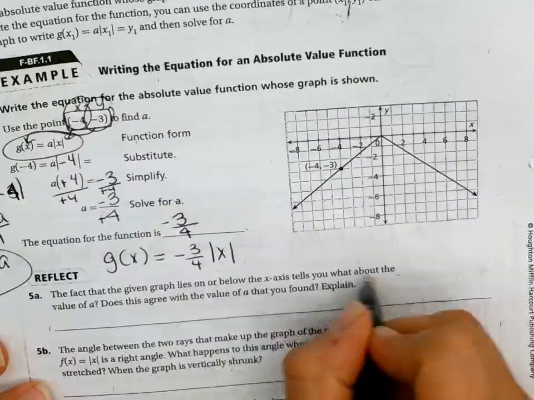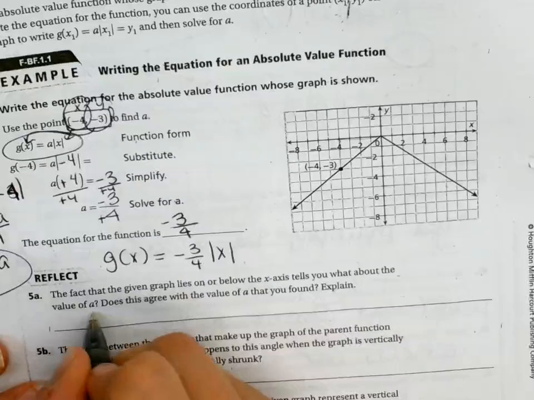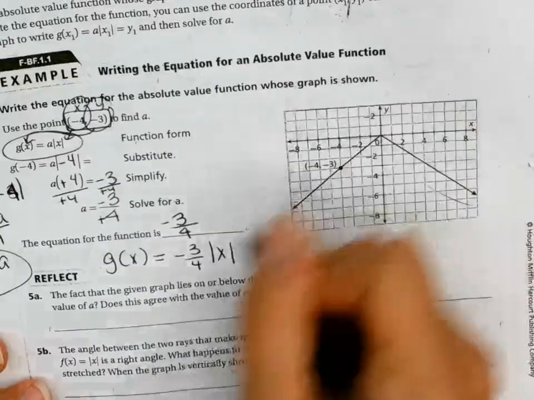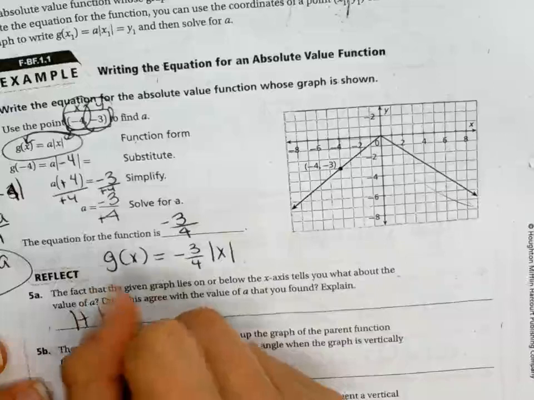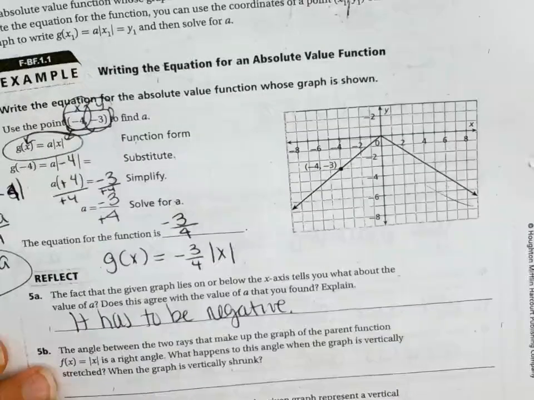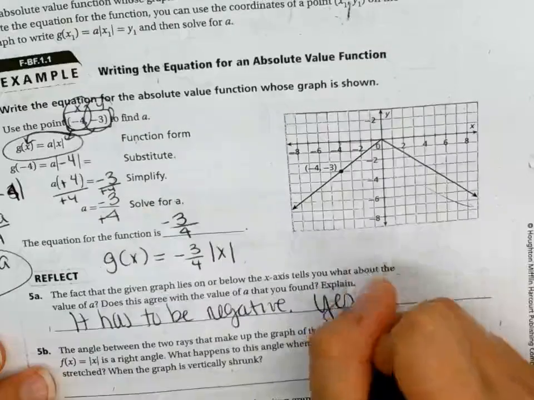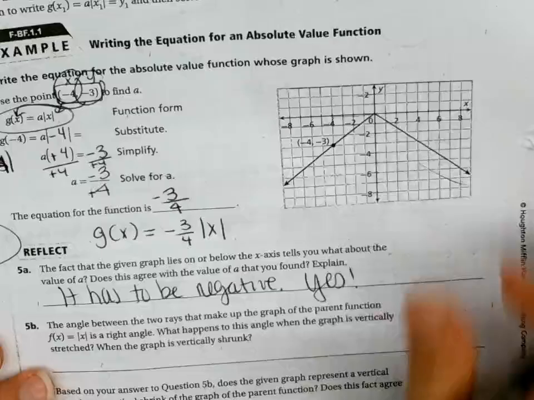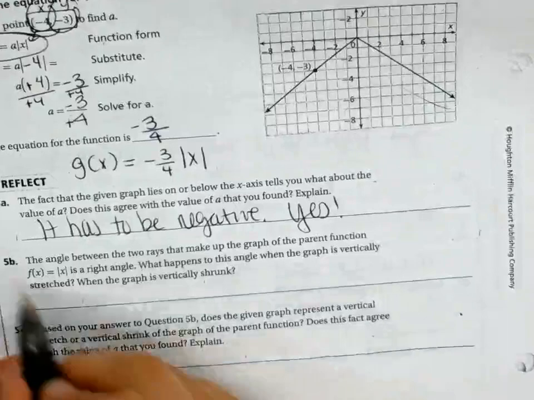The fact that the given graph lies on or below the x-axis tells you what about the value of a? It has to be negative. It's going down. It has to be negative. Does this agree with the value of a that you found? Yes. So that's like a nice little double check, right?